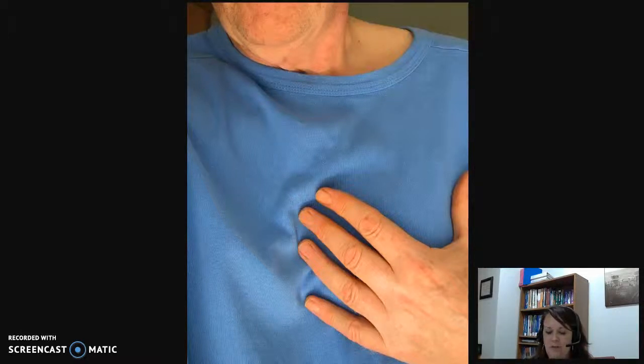The next page really shows the anatomy of the heart. You can label that as you read through it if you wish. We don't spend a lot of time on knowing all the different parts of the heart. The heartbeat and the heart sounds, we really do need to make sure that we master.